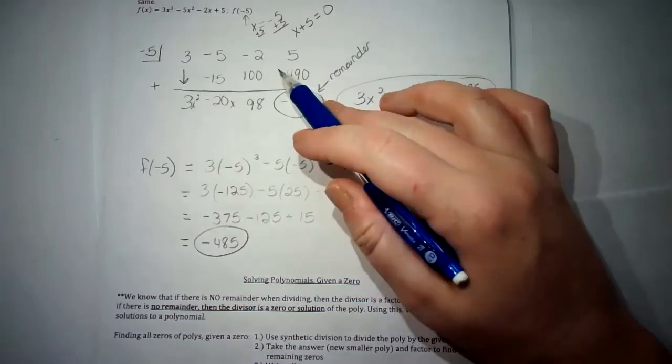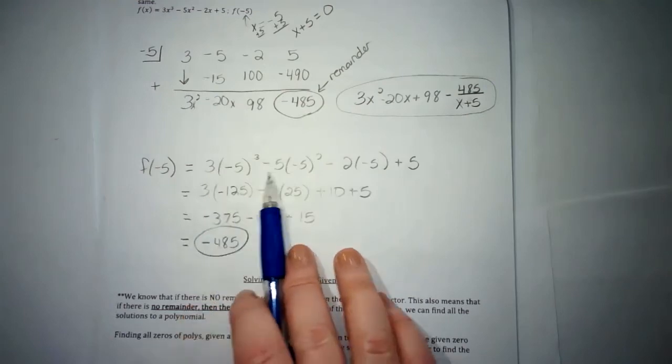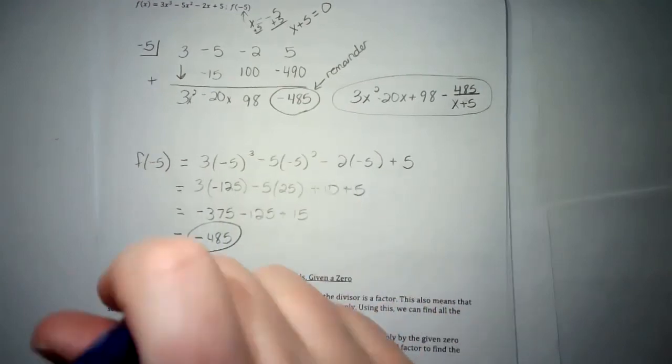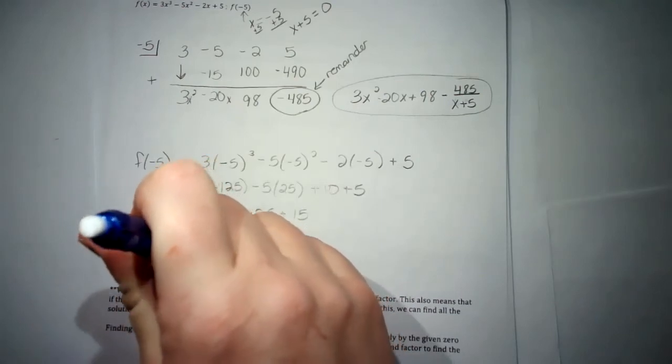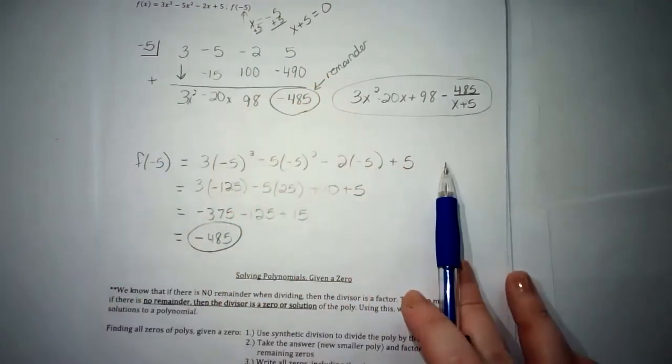Now, some students can do synthetic division in half a second. They're like little synthetic division wizards and it doesn't bother them. I kind of like it. But some students are like, nope, I can do this faster. So it's up to you. You don't ever have to do remainder theorem if you don't want to. But what it's saying is you can determine if this is a solution by just plugging it in.